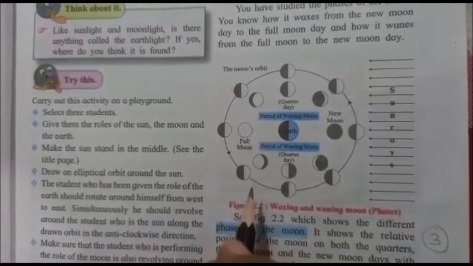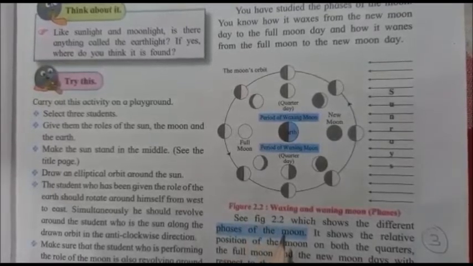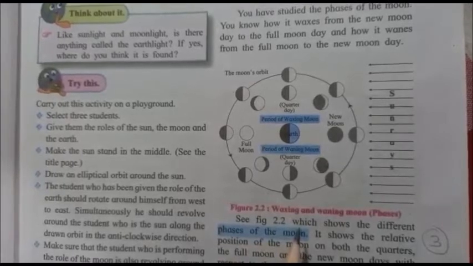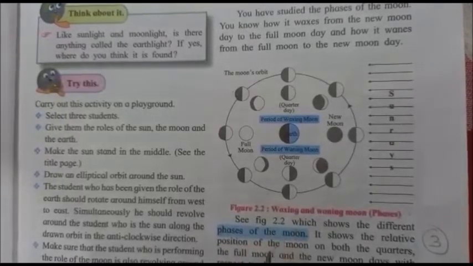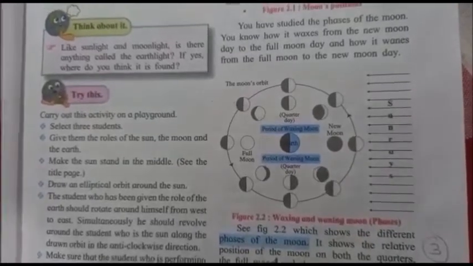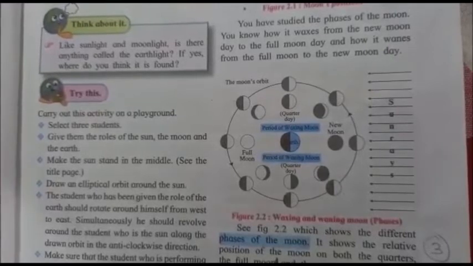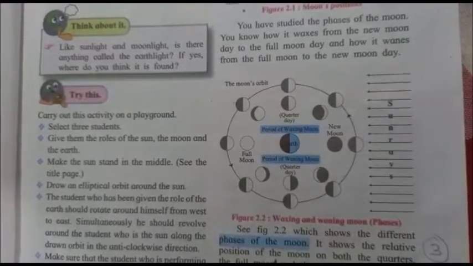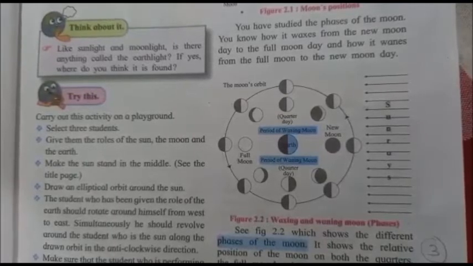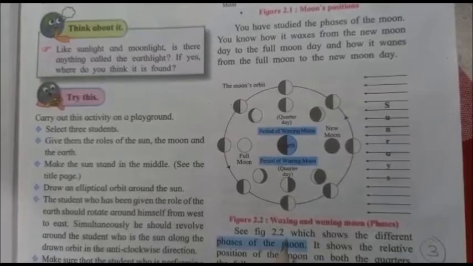Now the image which is in front of you shows the phases of the Moon. So the next point we are going to see is phases of the Moon. Students, you know how the Moon waxes from the new moon day to full moon day, and it wanes from the full moon day to new moon day. We see the phases of the Moon in the sky from the Earth. They are illuminated portions of the Moon.